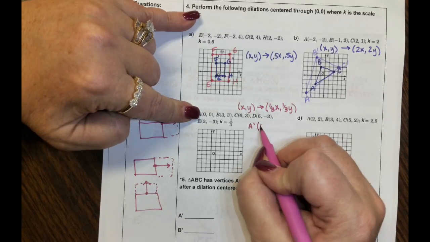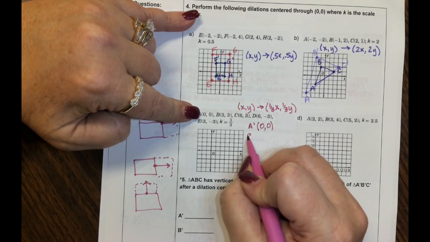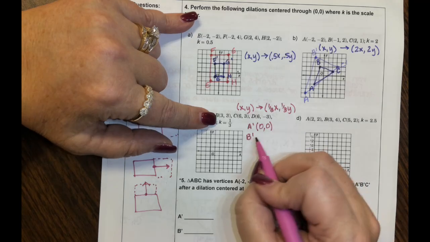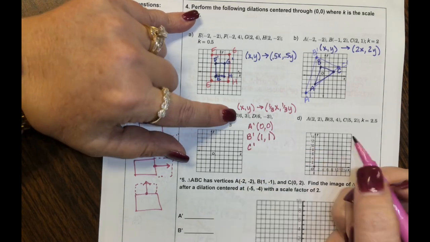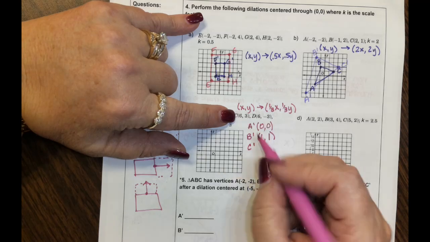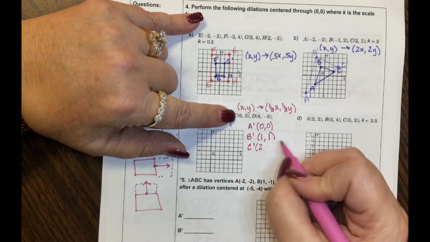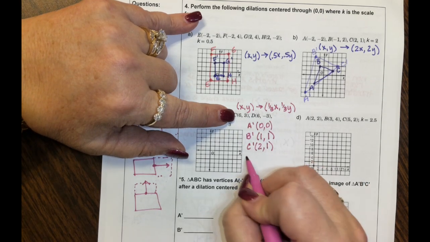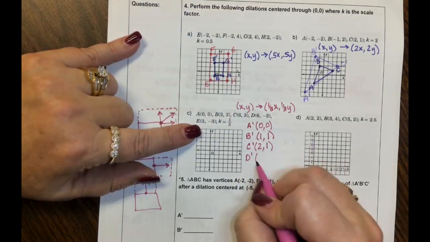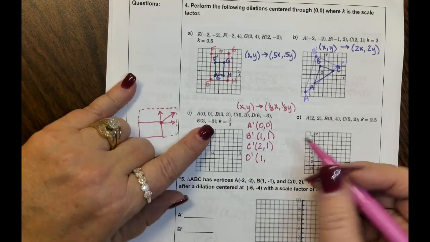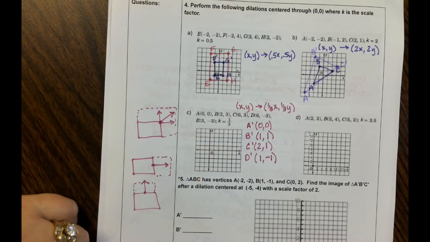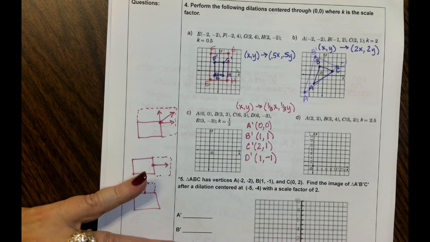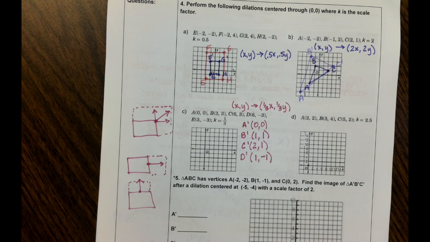0 times 1/3 and 1/3, right? My image of B would be 3 times 1/3 is 1, and 1. C prime, 6 times 1/3 is 2, and 3 times 1/3 is 1. And D prime, 3 times 1/3 is 1, and negative 3 times 1/3 is negative 1. And so there would be all of my image locations. And then this one I just want to talk about kind of quickly because I think you get the point.